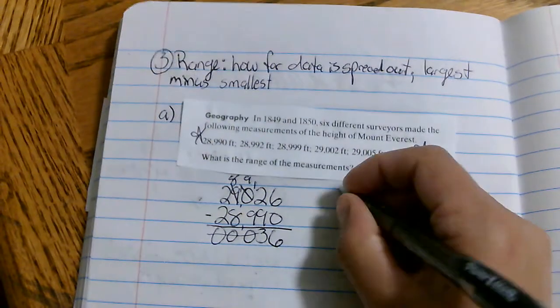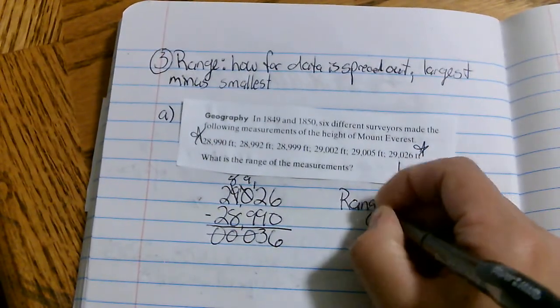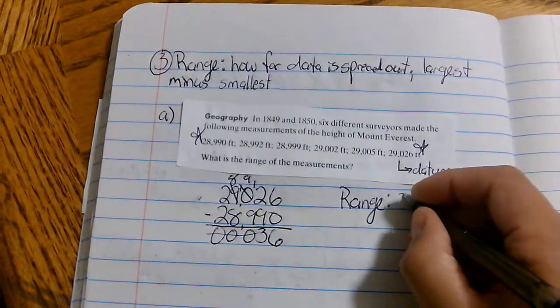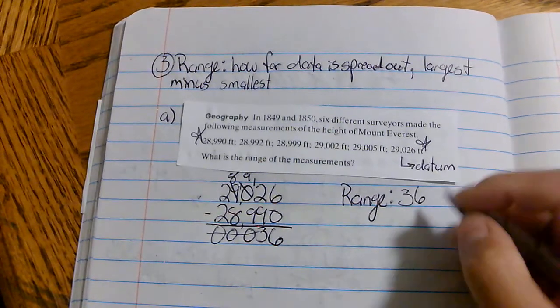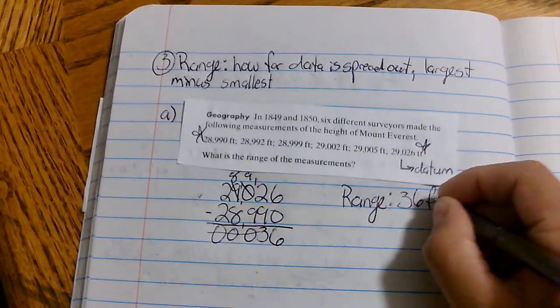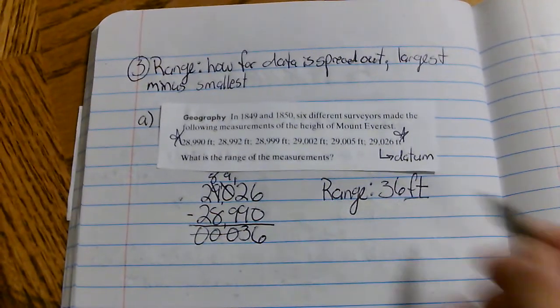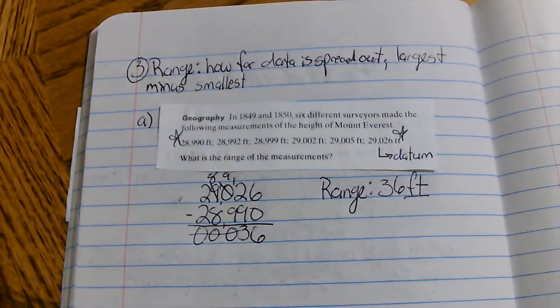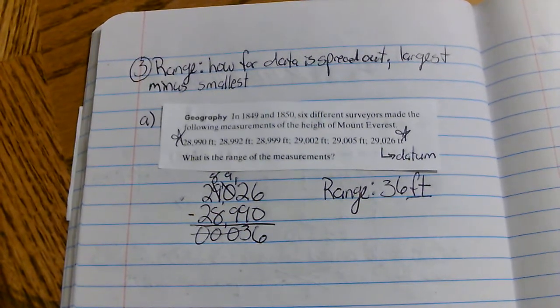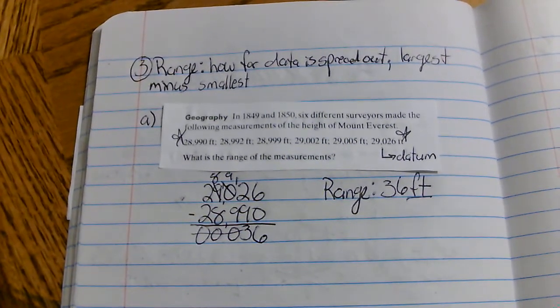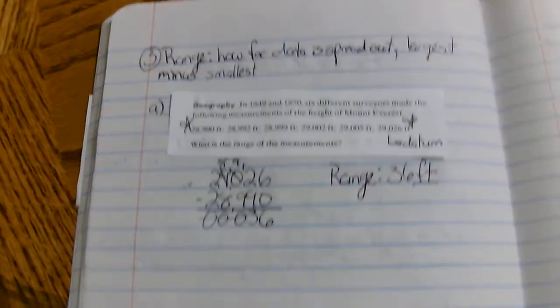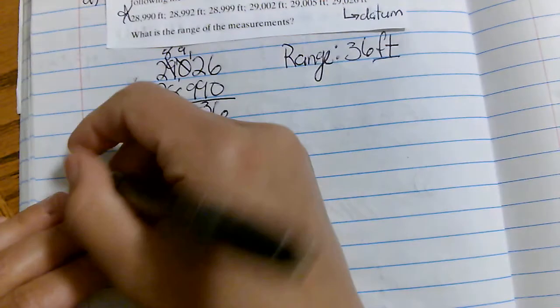So the range of this data is 36, and what are we dealing with? Feet. You always want to put your label. Very important. What are we talking about? Are we talking about 36 cats? 36 jelly beans? No, we're talking about 36 feet. So that is how you do range. Let's do one more.